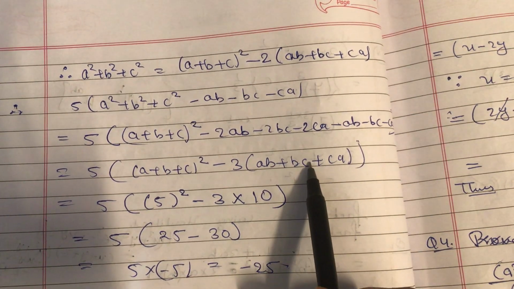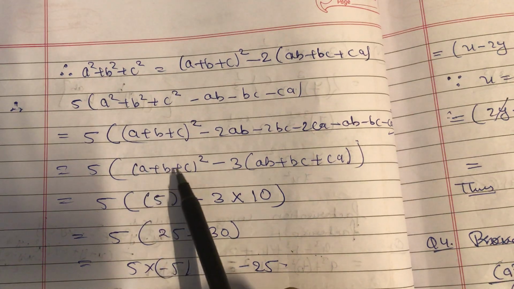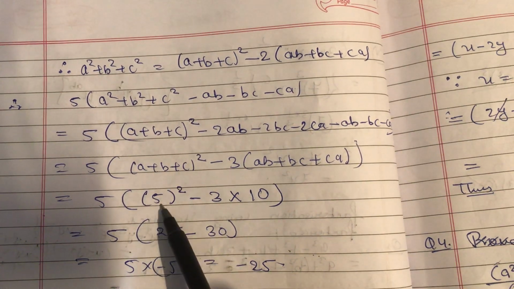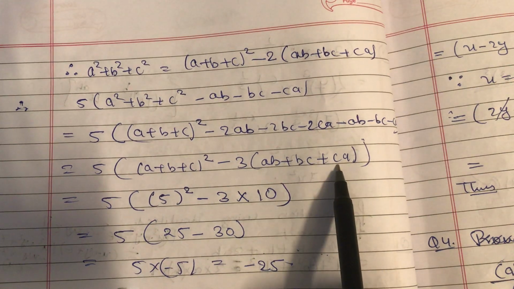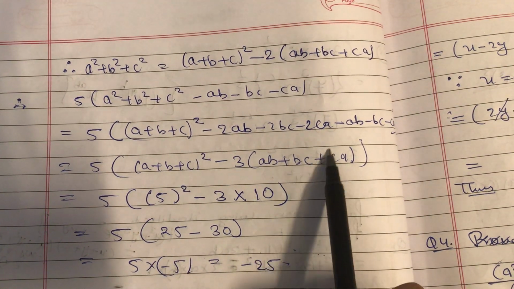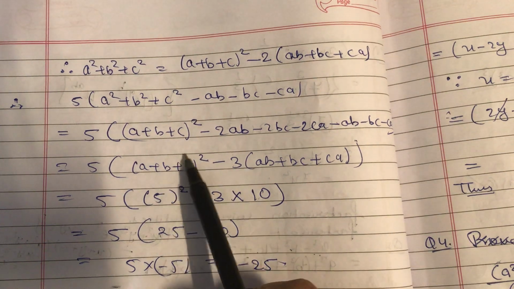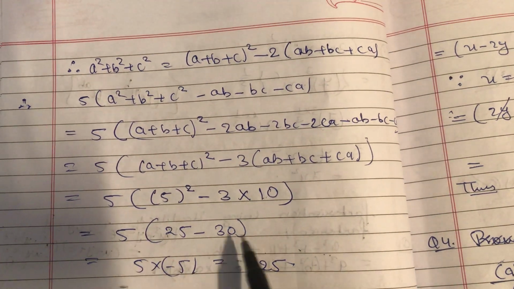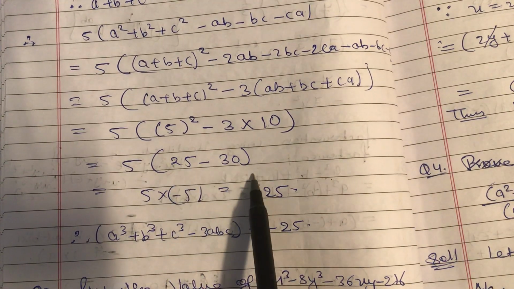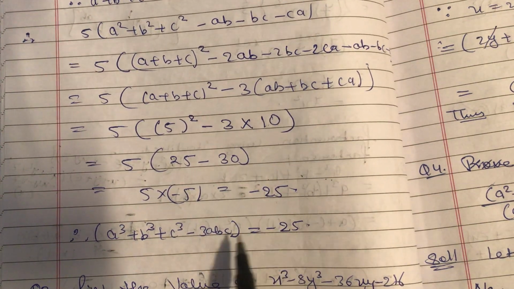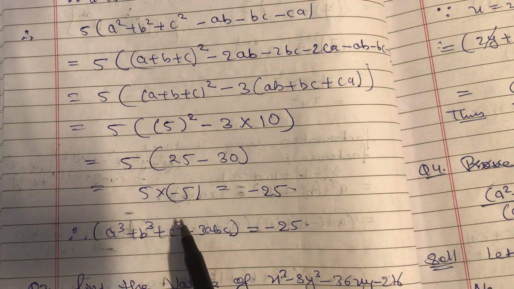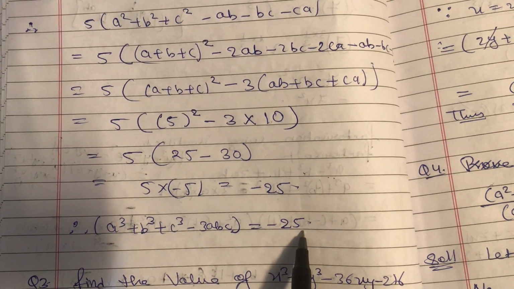Now according to the question, the value of a + b + c is already given that it is 5, and the value of ab + bc + ca is already given 10. So I have just replaced it by 10 and I have replaced it by 5. On further simplification, I'll get minus 25, which I have to prove. So the value of a³ + b³ + c³ − 3abc is minus 25.